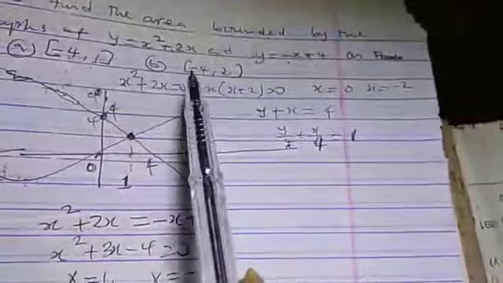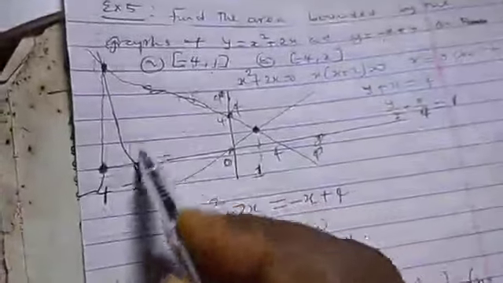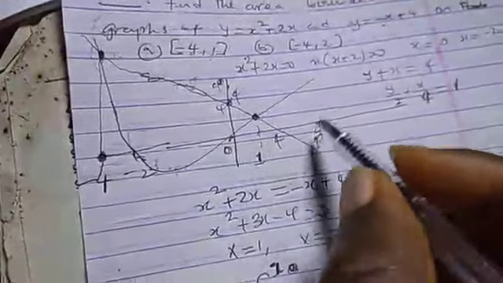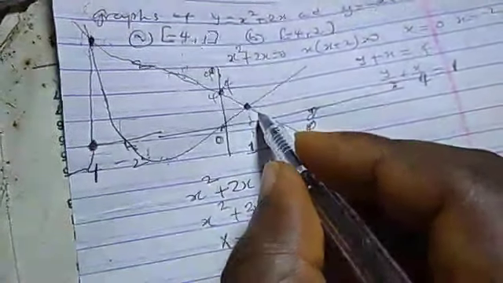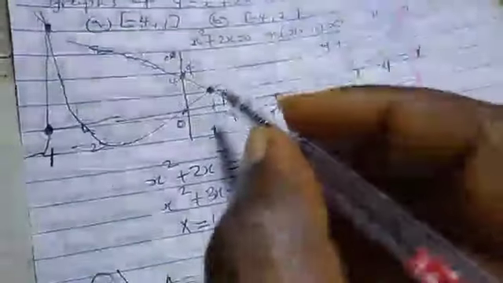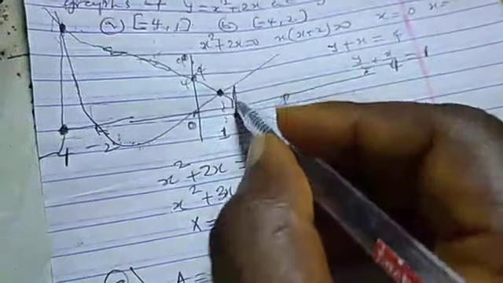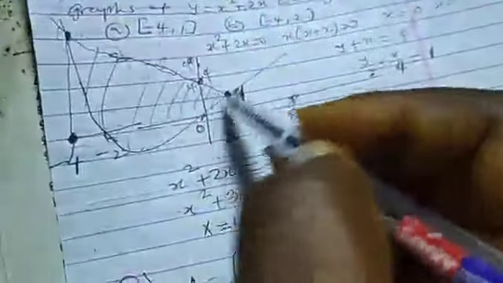But for B, it says we should solve it from -4 to 2. Without stressing ourselves, we should know -4 to 2. Let's say this is 2. So it has joined this place. We are dealing with the whole of this place and this one, so there's an obstacle here.